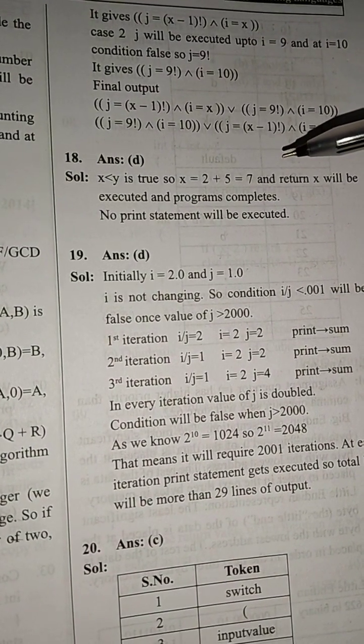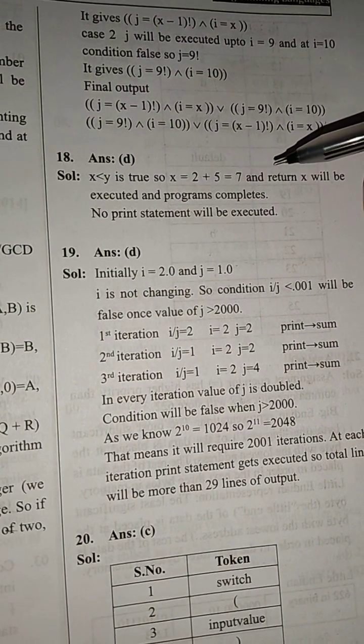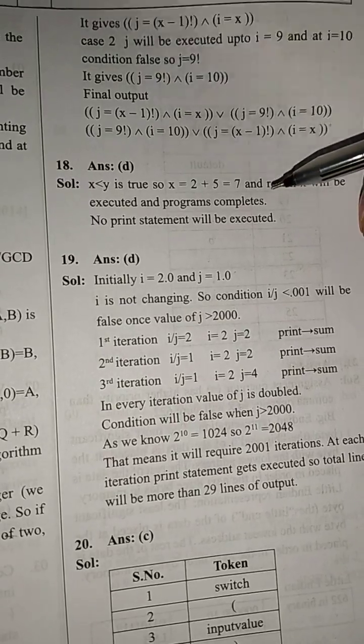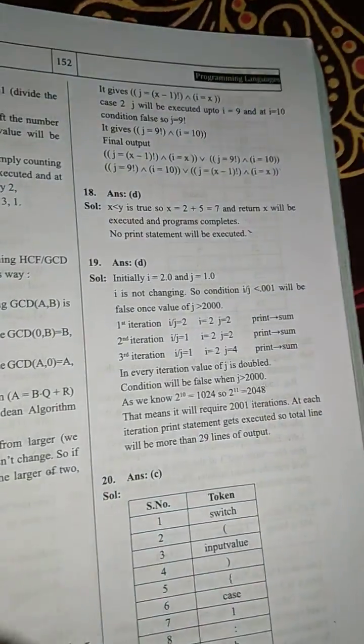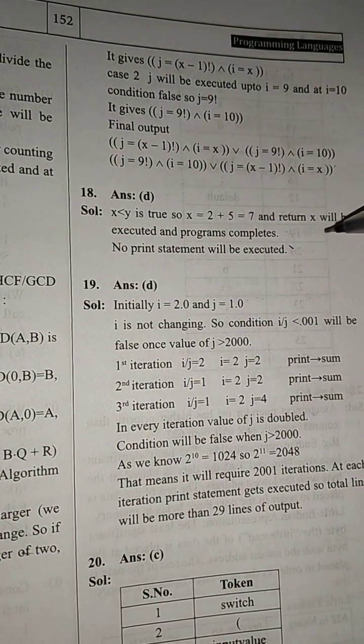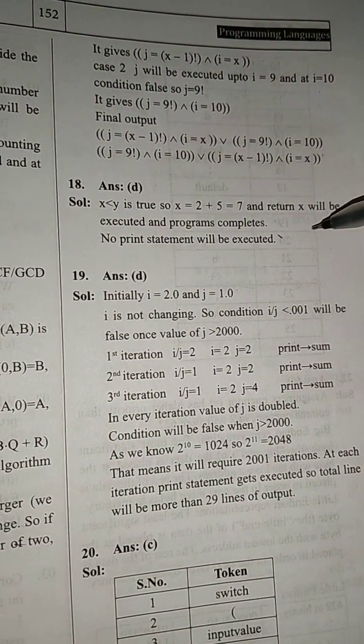x is less than 2, so true, so x is equal to 2 plus 5 is equal to 7. The return x will be executed on the program continuously. No print statements will be executed. Then return x will be executed and the program completes.